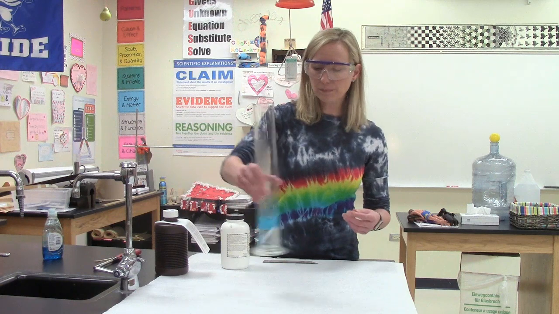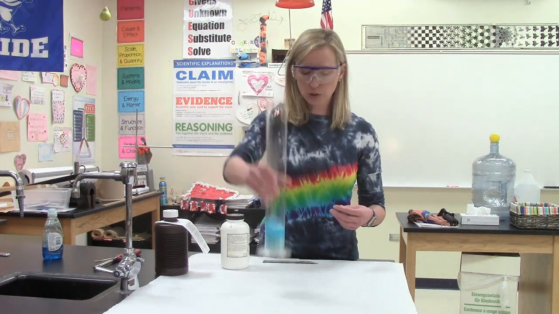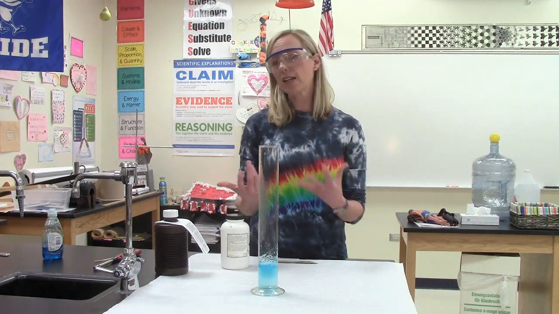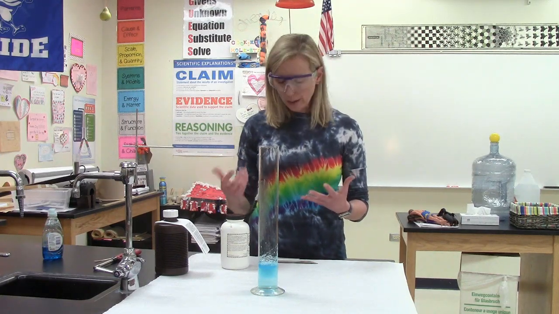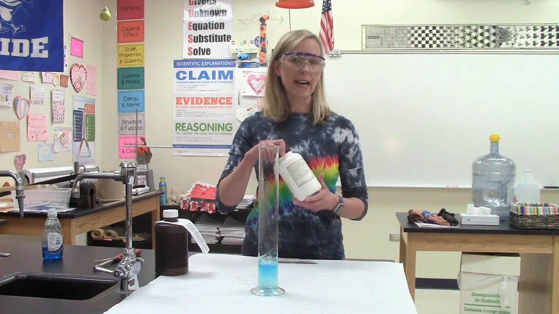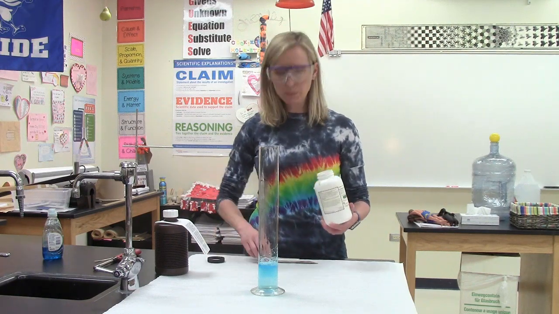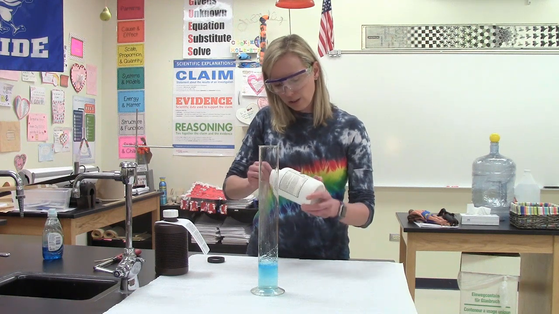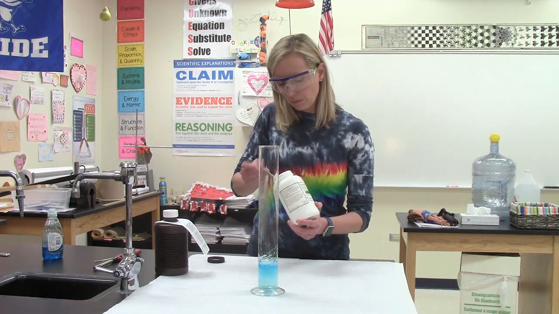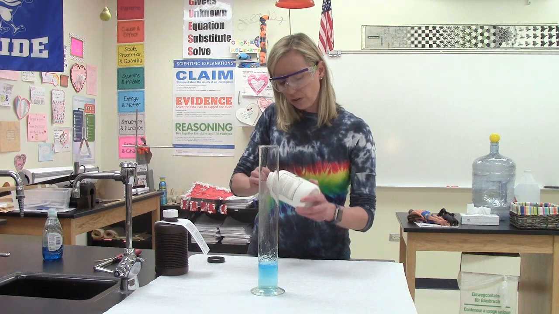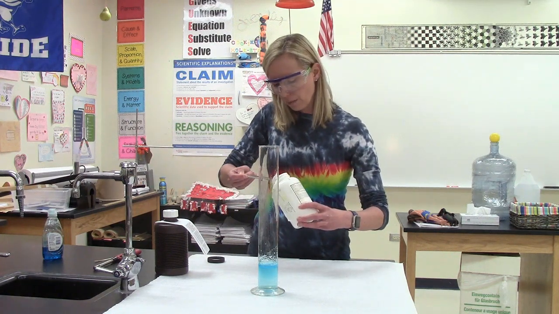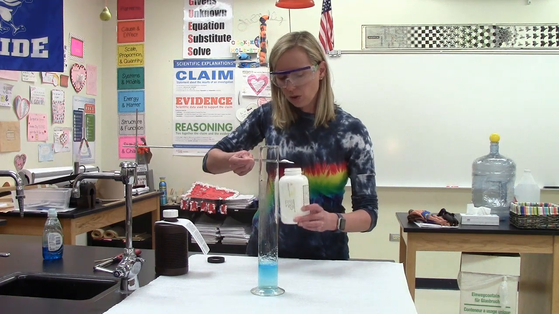Here's what we've got. As I mentioned, I put some soap in with my hydrogen peroxide, and I'm going to get the decomposition reaction going very quickly. And so to do that, I'm going to use a catalyst. This is a catalyst called potassium iodide. It's in a solid state, and I'm going to take a scoop of it, and I'm going to just dump it into the graduated cylinder. If I can get some out of here, that's a big chunk. Okay, so let's try this.